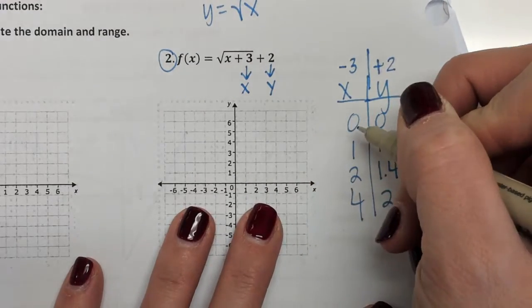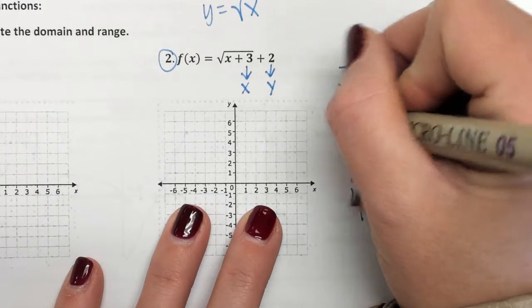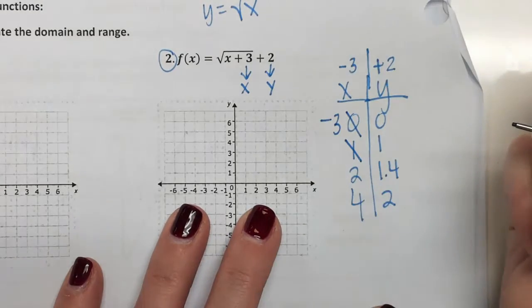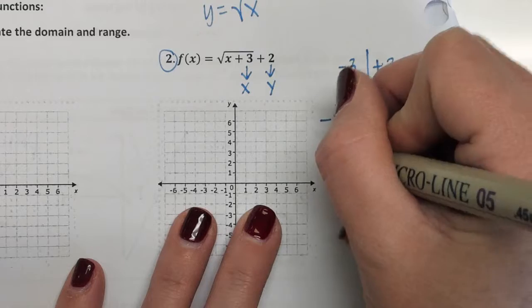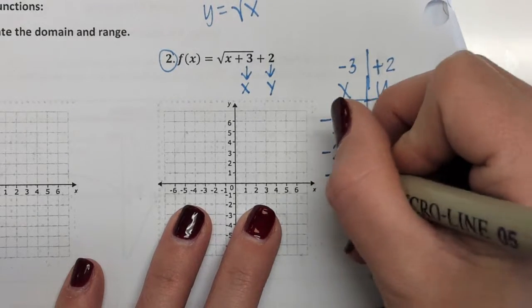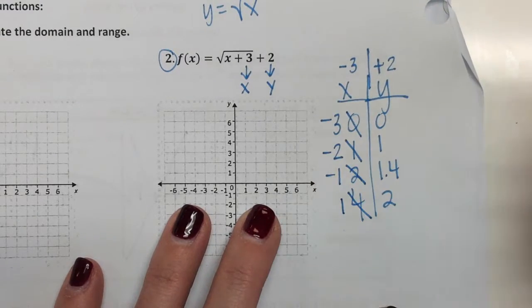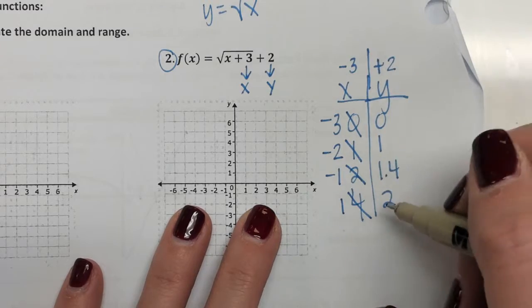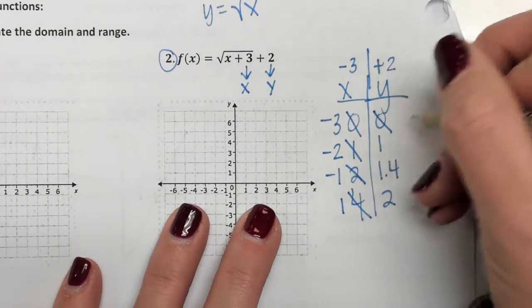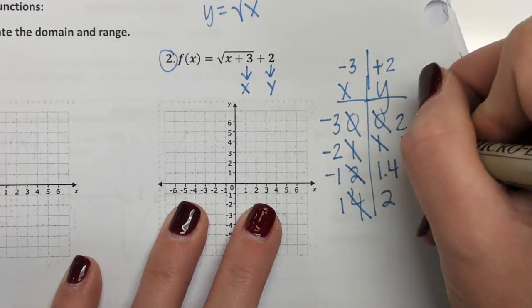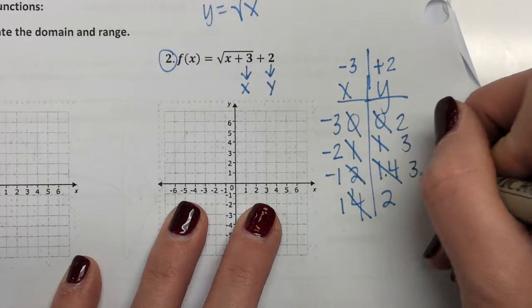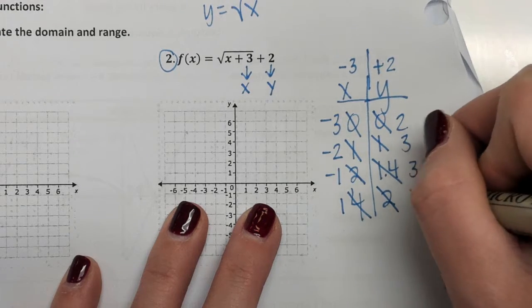So if I subtract 3 from 0, I'll get what? Very good. If I subtract 3 from 1, next one. Next one. Good. And if I add 2 to all of these on this side, what's my y value going to be? And good.